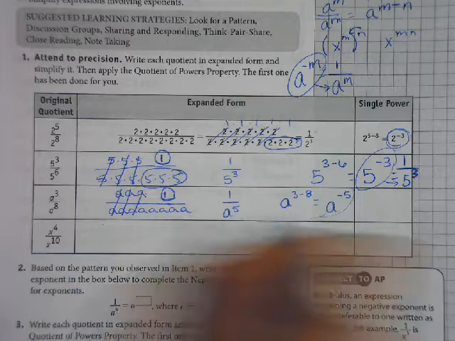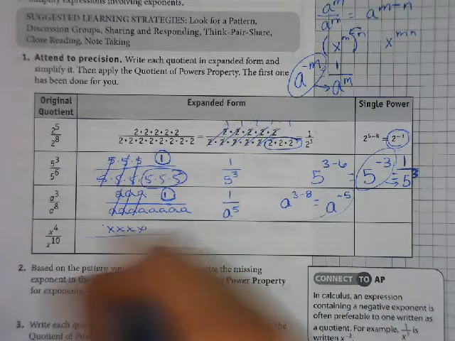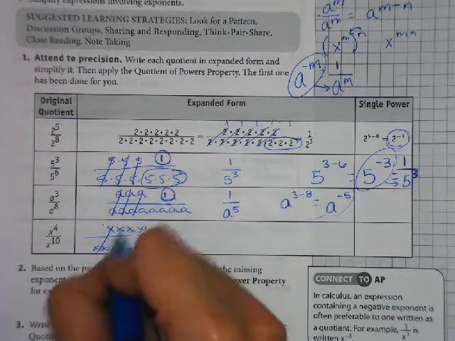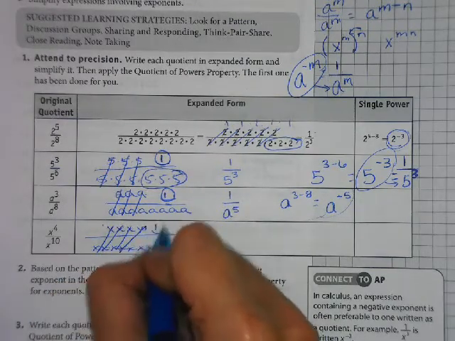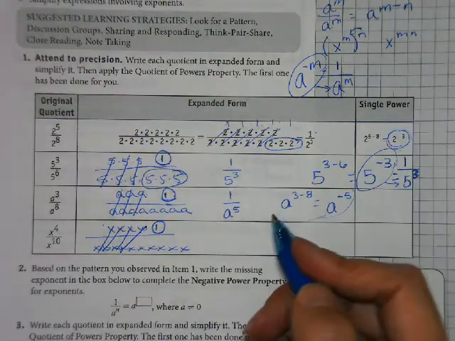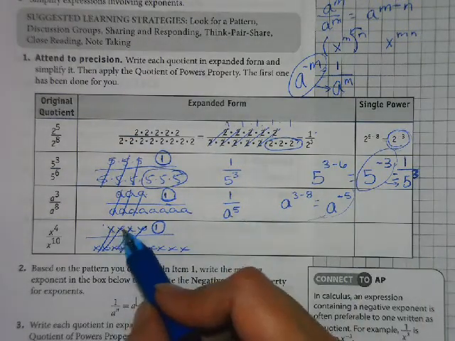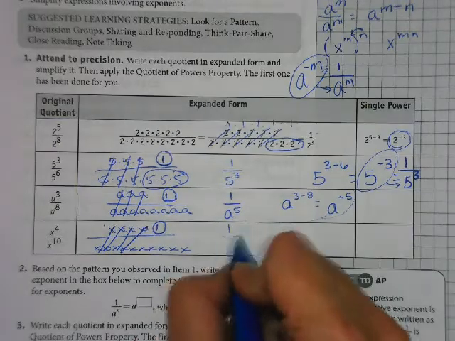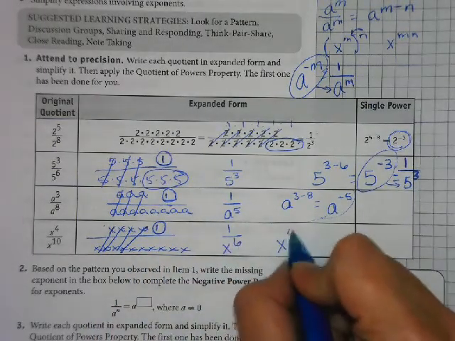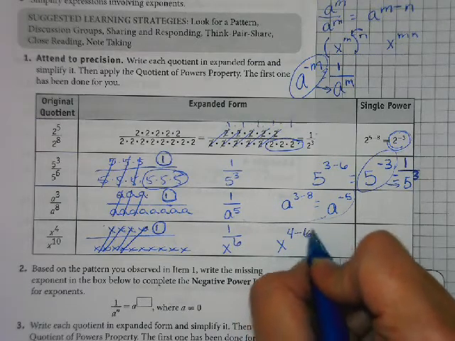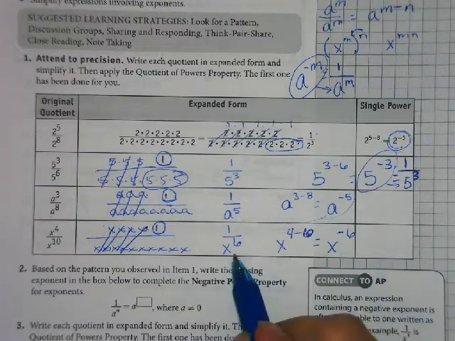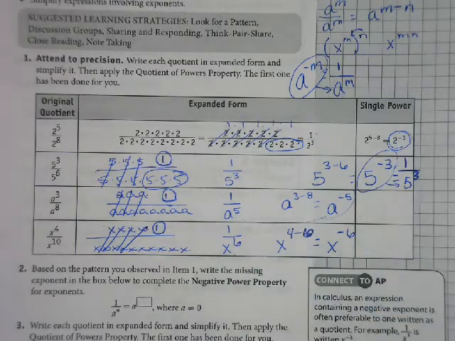This last one, 4 x's over 10 x's: 1, 2, 3, 4, 5, 6, 7, 8, 9, 10. This is a 1 on top because a number divided by itself, or even a letter divided by itself, is only 1. So 1 times 1 times 1 times 1 is 1, over 1, 2, 3, 4, 5, 6, x to the 6th. If I say x to the 4 minus 10, I get x to the negative 6. Again, in the denominator, the exponent became positive.